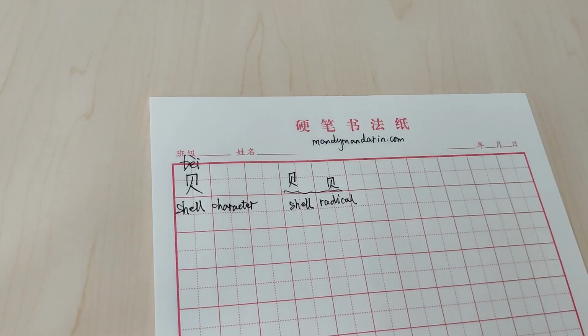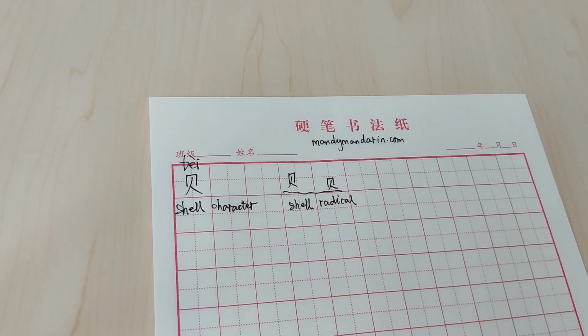And the shell radical is usually related to money, fortune, treasure, business, and some activities or personality related to the money. But why is the shell related to money? Well, here's a little bit of historical background. There was a time people used shell as the currency. In modern days we use cash, which is made of paper, or we can use just digital money on the phone.